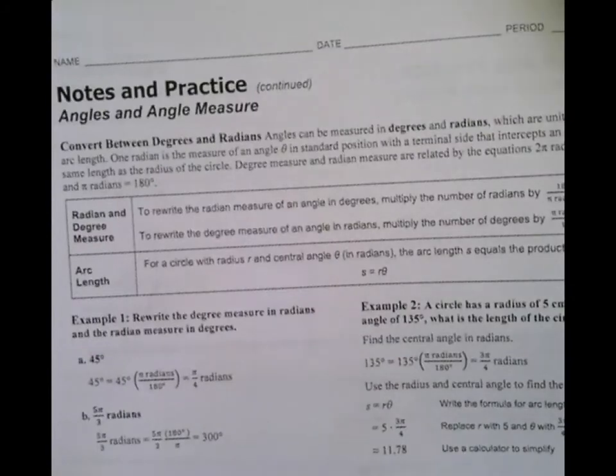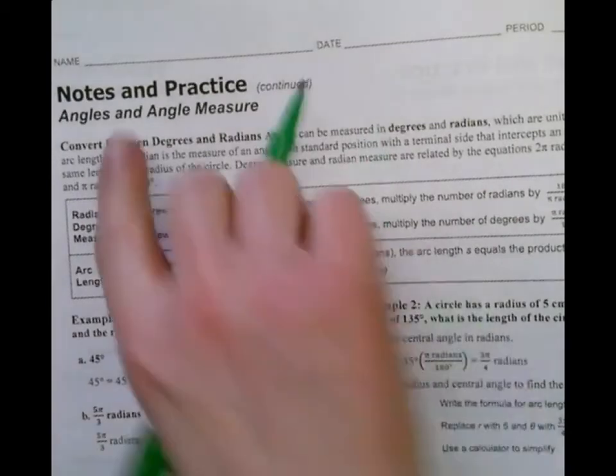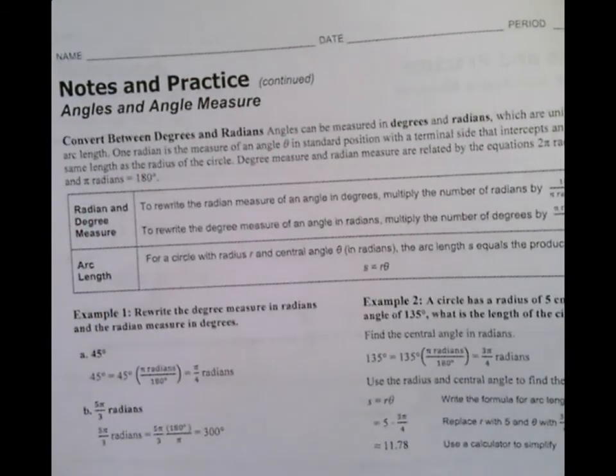Hi guys, the focus of this video is going to be going through the second page of the packet I handed out today in class. At the top, it should say notes and practice, angles and angle measure. This is again the back of the first sheet we were doing, the second page of the packet.